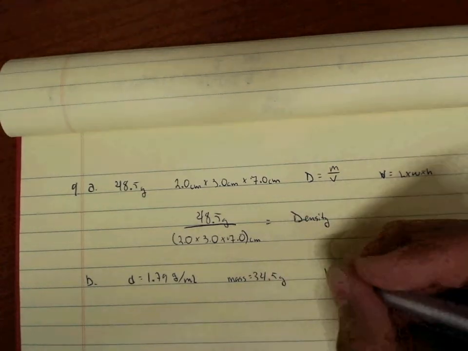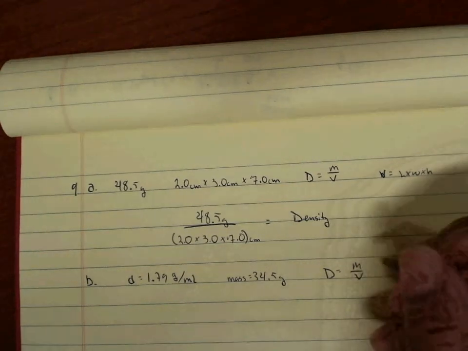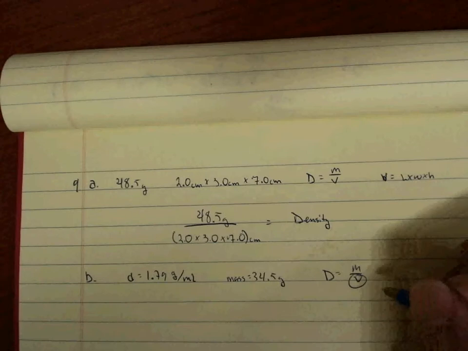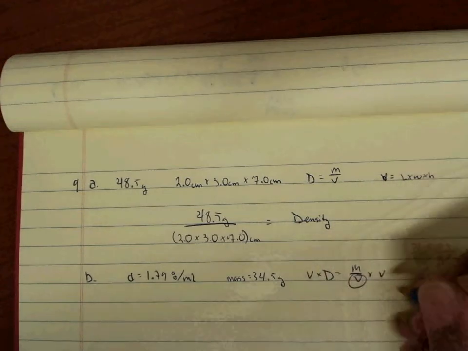So I need to use my equation, D equals m over v. I need to rearrange it so that I can solve for v. I can do that by multiplying by v on both sides.